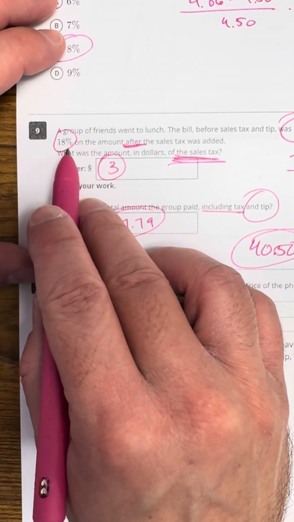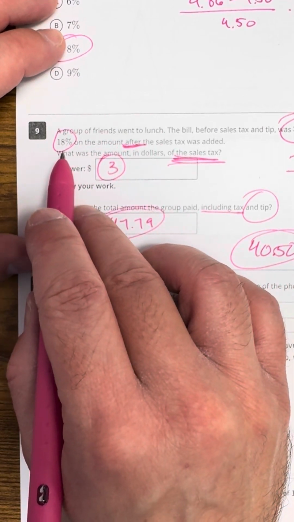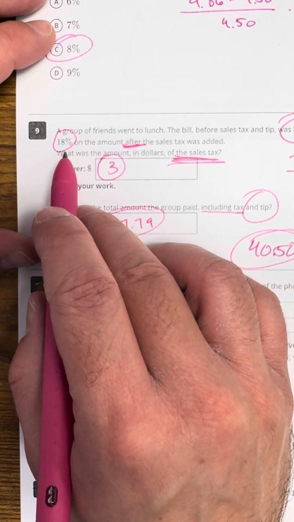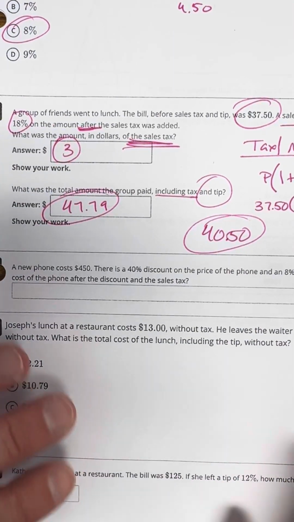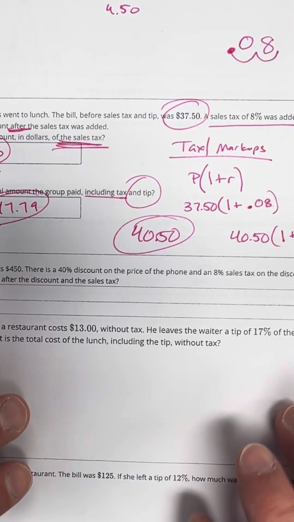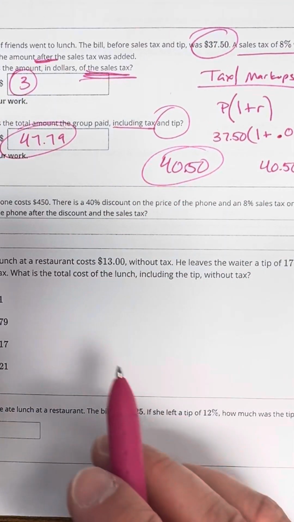The tip amount was something that the friends decided on. You don't have to give 18% tip. In fact, you don't have to give any tip. I don't advise that, but you don't have to give 18%. The sales tax of 8% has got to be added, okay? So we got to do one before the other, and we're going to see that again later on.